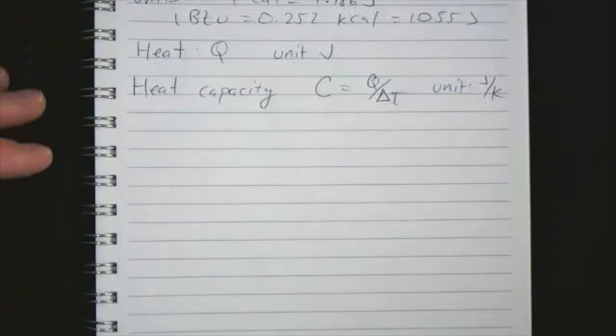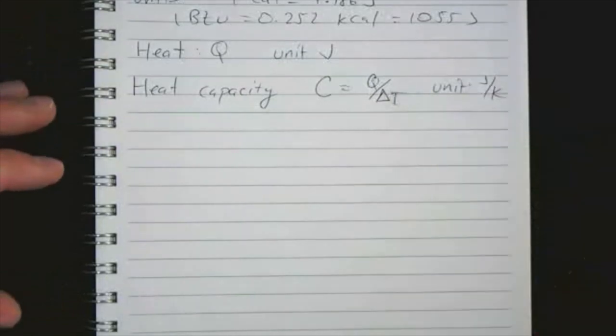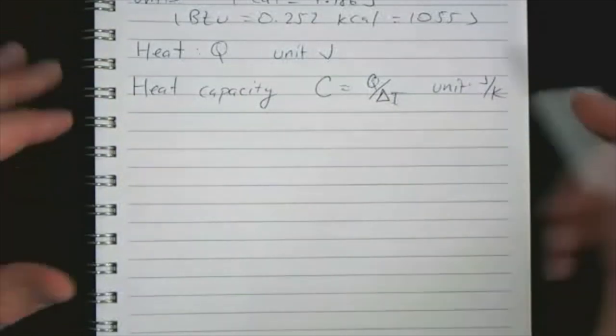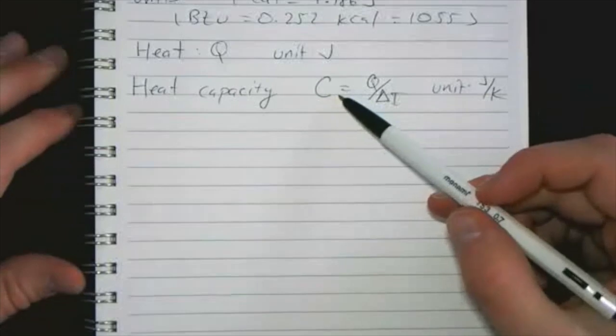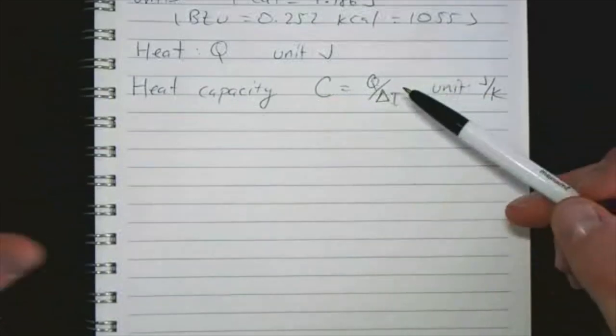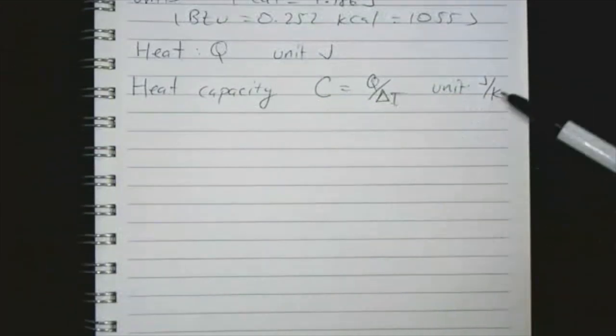Now notice there's no mass in here, but it's kind of hidden because heat capacity is not a property of a material. It's a property of a given sample of a material. So the more mass you have, the greater heat capacity you're going to have, because it takes more energy to change the temperature of a larger sample.